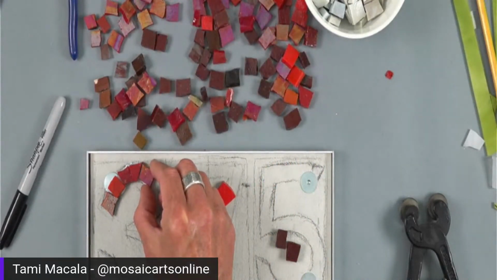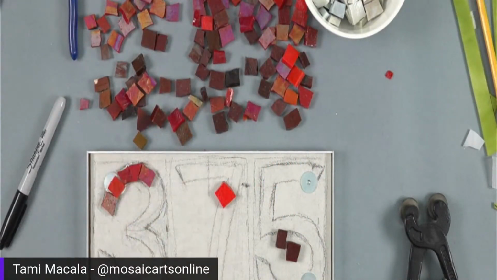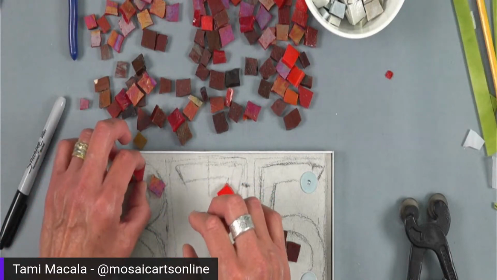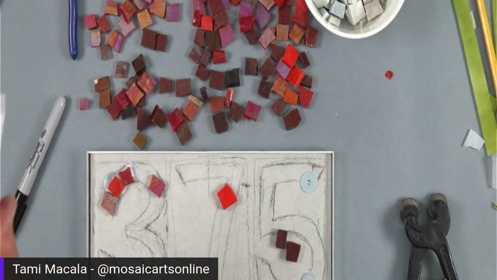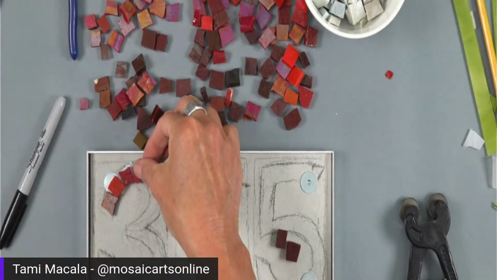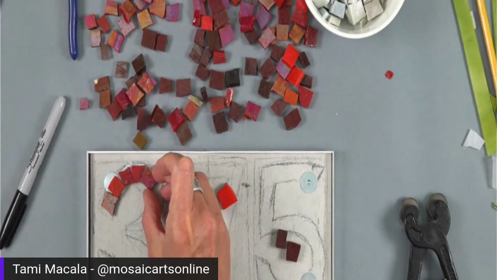This one's great. So the idea with this piece, because it's small, is that it's going to be just one piece throughout this design. I'm not going to add extras like you see in the course.